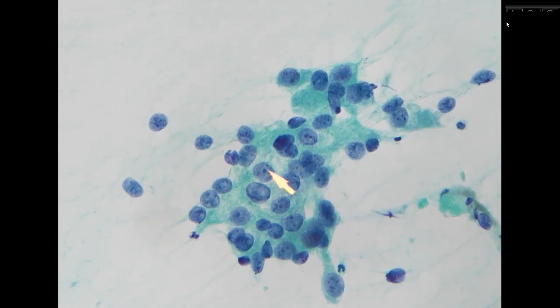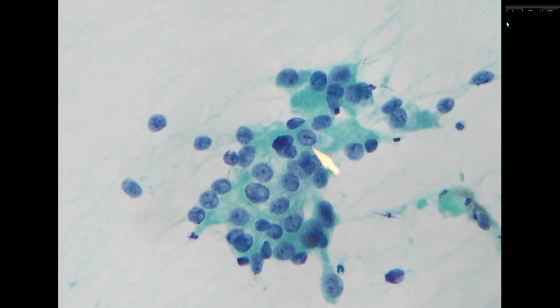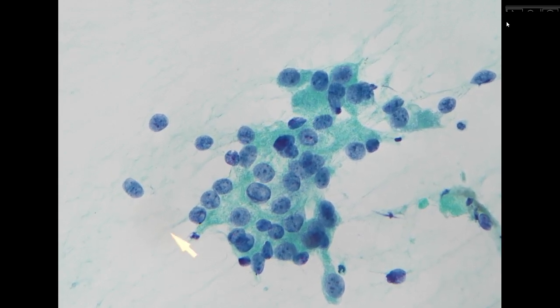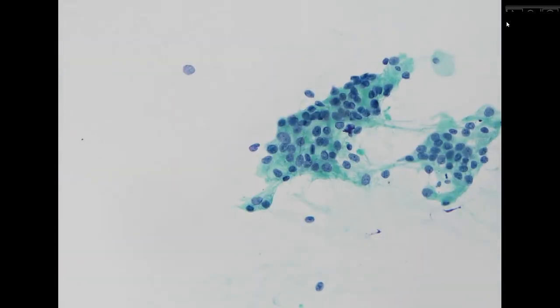So again, here we have an irregularly arranged glandular pattern, much smaller nucleus, much bigger nucleus, all within the same cluster of cells. So this is consistent with adenocarcinoma of the pancreas.